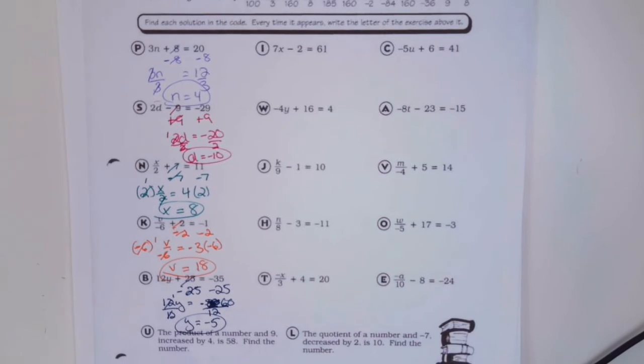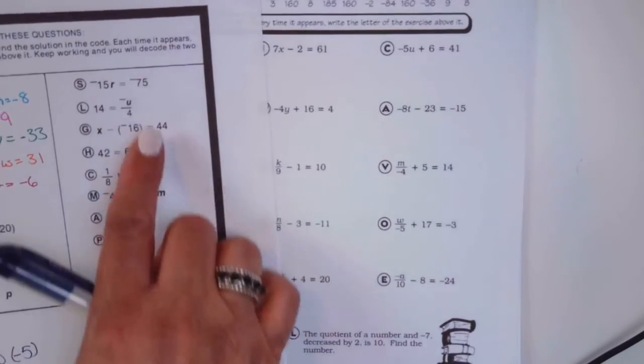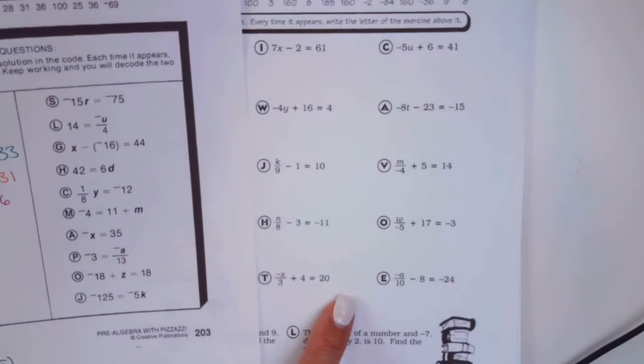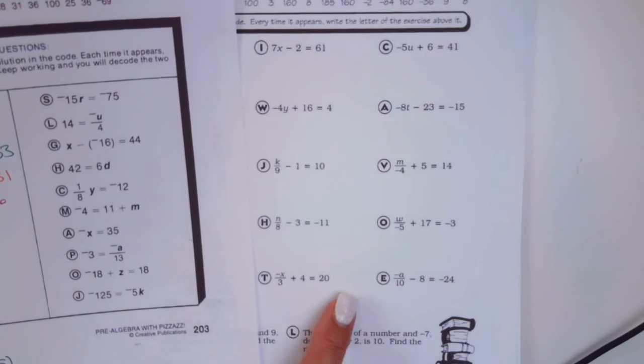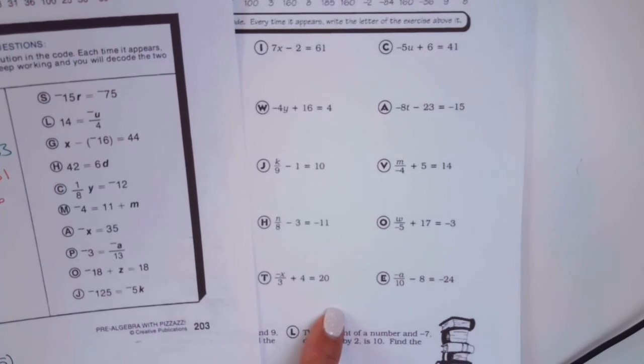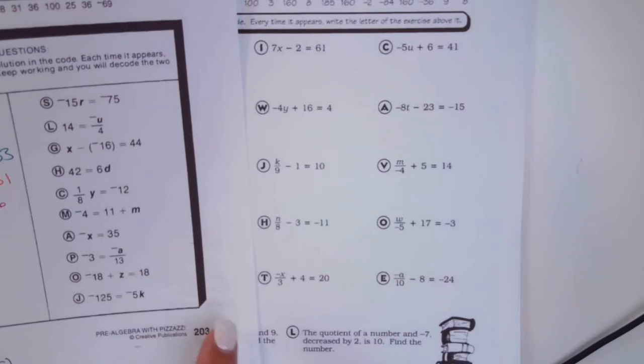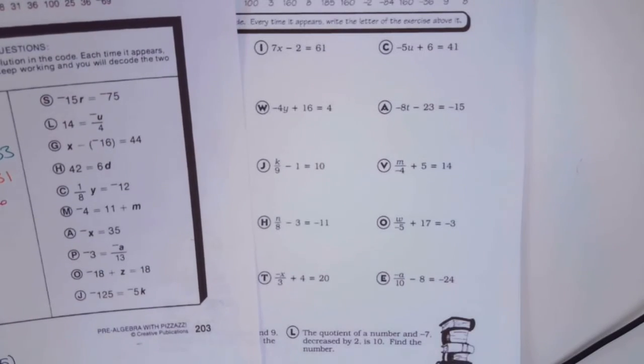Okay, so what I basically want you to do is try both of these that we just did on your own, the rest here, and of course on MyMathLab there's a whole bunch of problems as well that you can practice on.